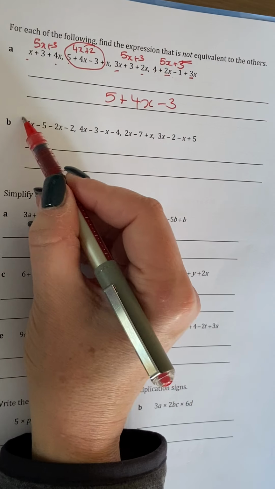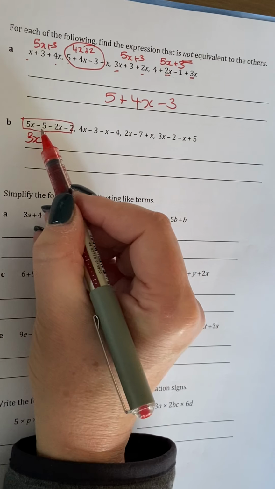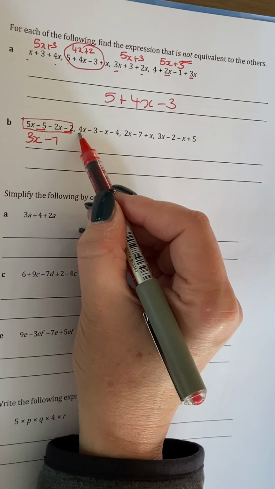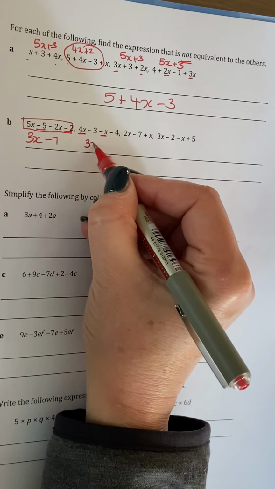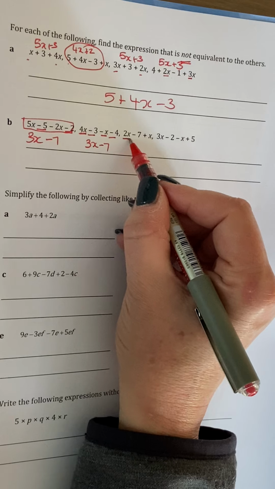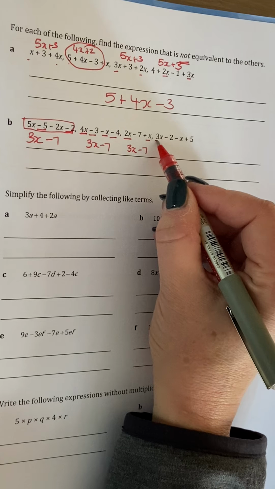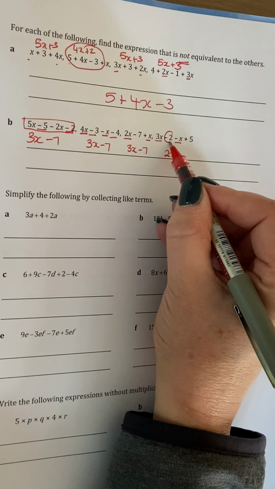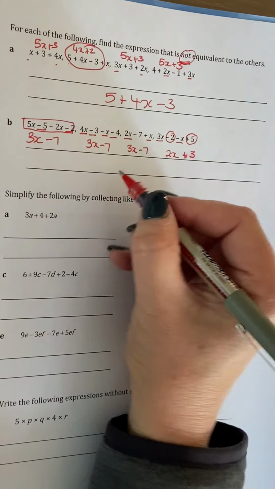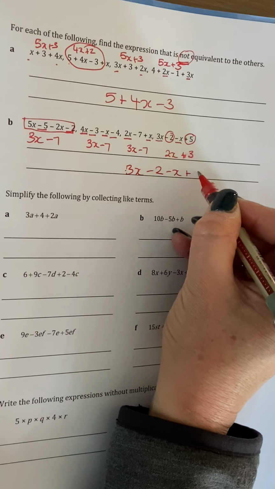So what about this one? Let's simplify this. 5x minus 2x is 3x. Minus 5, take 2, minus 7. 4x minus 1x is 3x. Minus 3, take 4, minus 7. 2x plus x is 3x, minus 7. And this one is 3x, take x, 2x. And then we've got minus 2 plus 5, which is plus 3. So which one is not equivalent? This last one here. 3x minus 2 minus x plus 5.